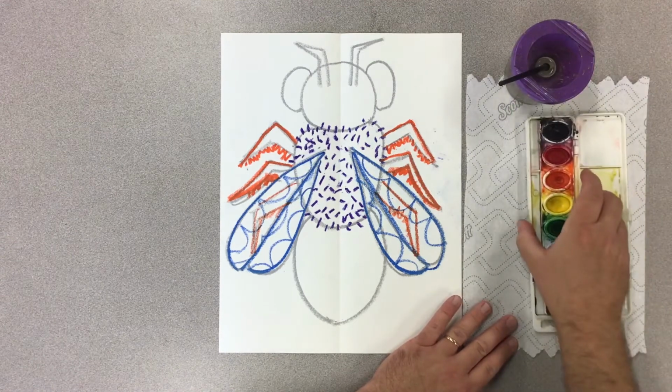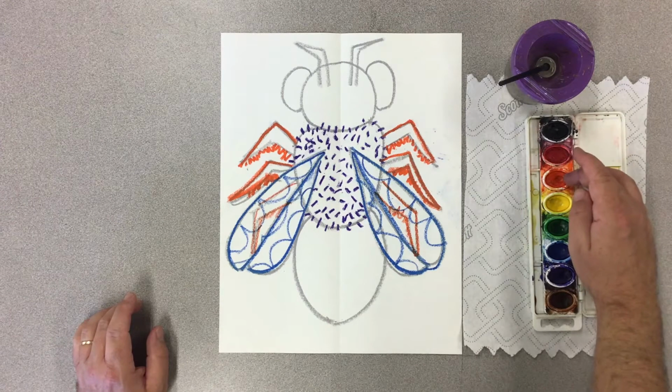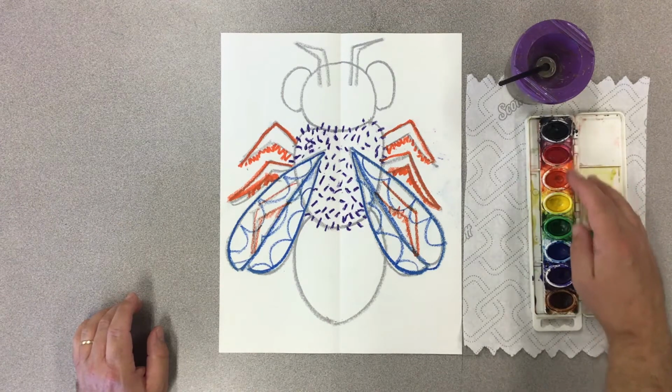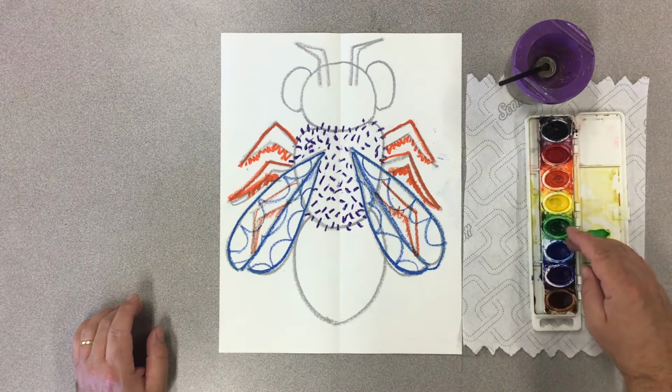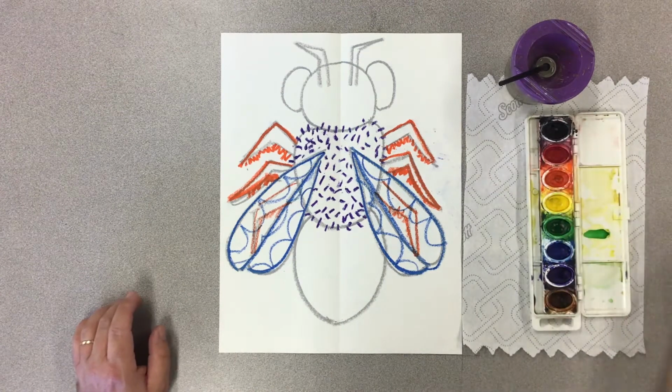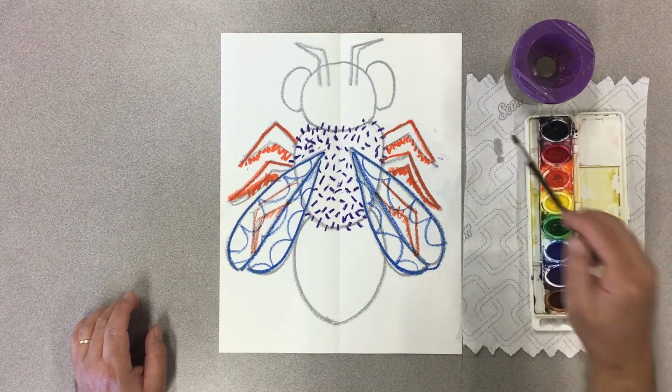Before I get started painting, remember that with watercolor, we want to start with our lighter colors, yellow, orange, red. Then we can use our middle colors like green and brown, and then finish up with our darker colors, blue, purple, and the black. We want to make sure our watercolors stay nice and clean.